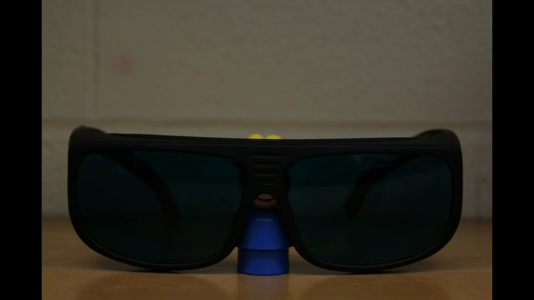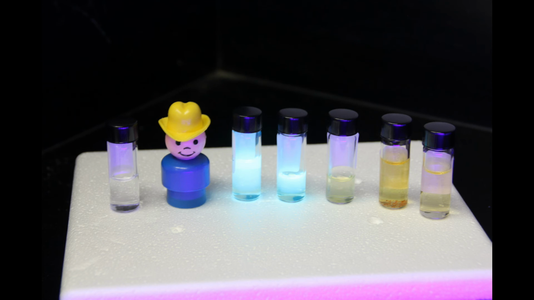Wow, that was so bright! I should have had my laser safety goggles on. In fact, it's so bright we can still see the fluorescence if we turn the room lights on at the same time as the ultraviolet lamp.